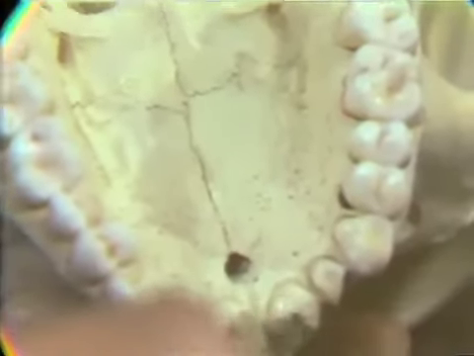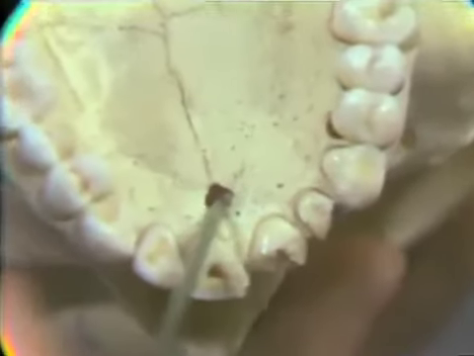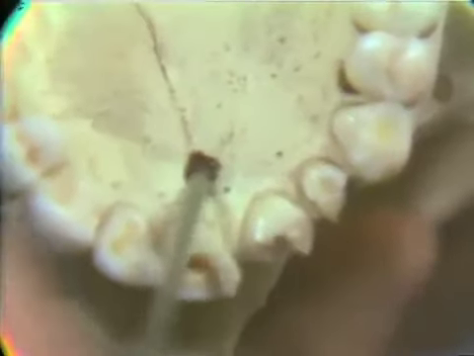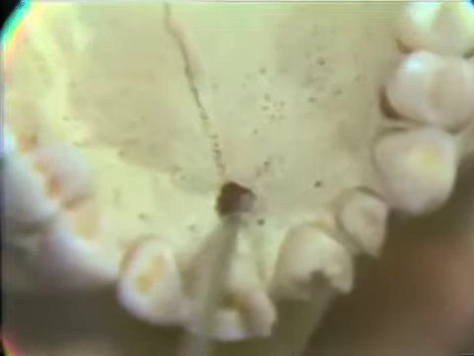Anteriorly, behind the maxillary incisor teeth, is located the nasopalatine or incisive foramen for transmission of the nasopalatine nerve and the septal artery and vein.